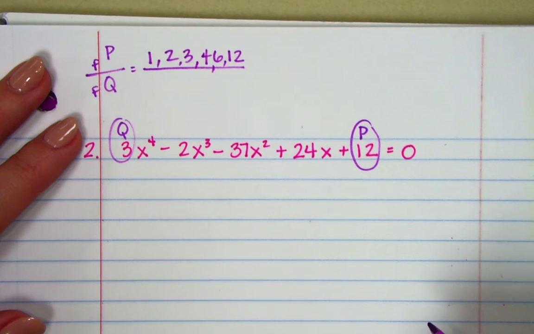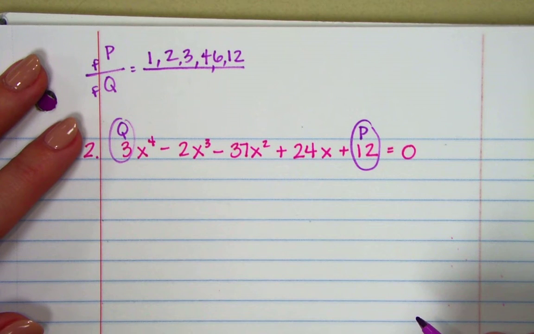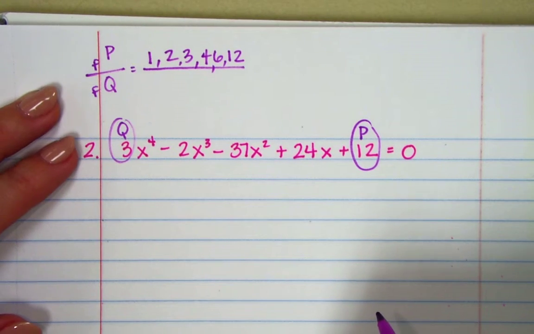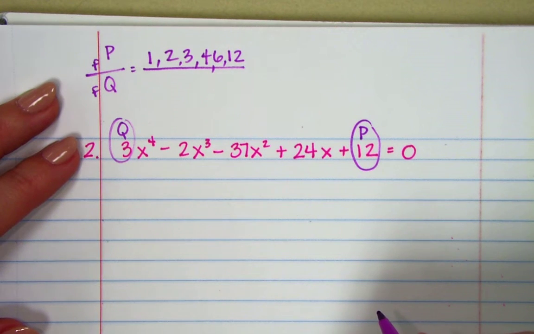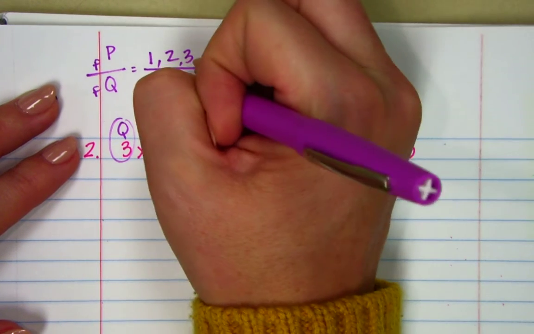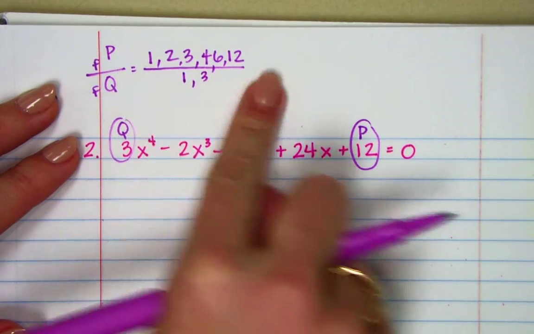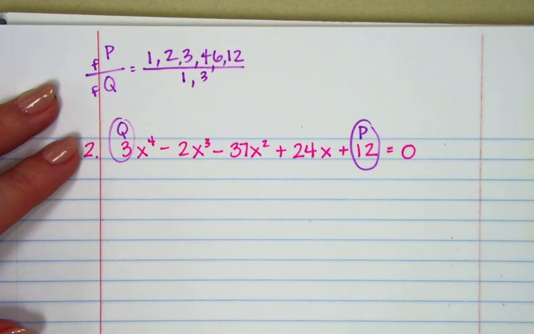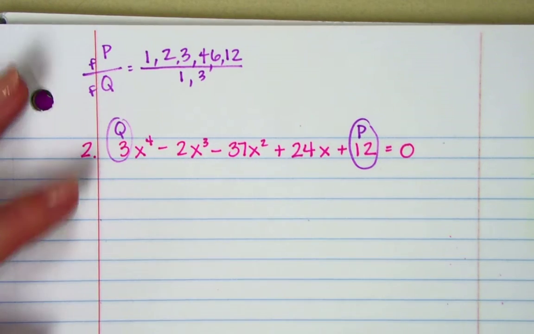There you go. Okay, 1, 2, 3, 4, 6, and 12. Again, all of those are positive or negative. I'm going to save a little bit of time by not writing it out until the next part. And what are the factors of 3? 1 and 3, right? So again, all plus or minus here. Now we have to do the combos.